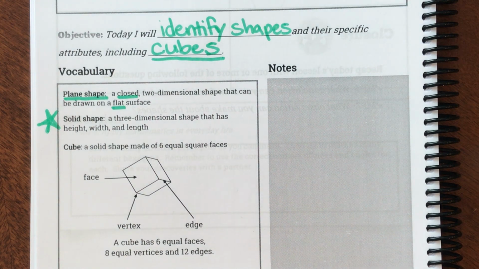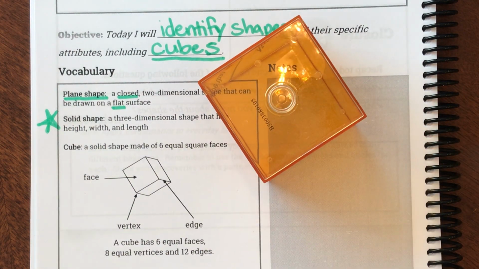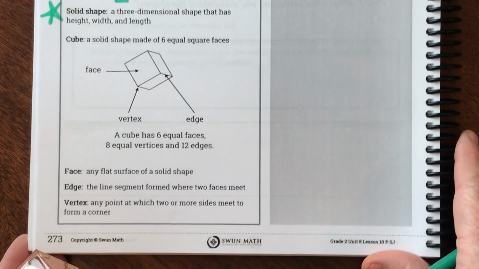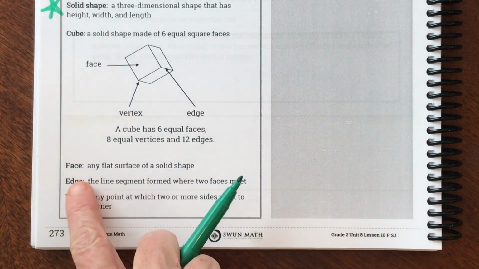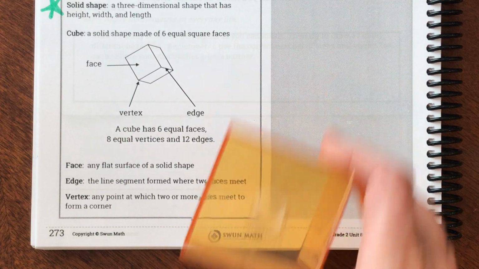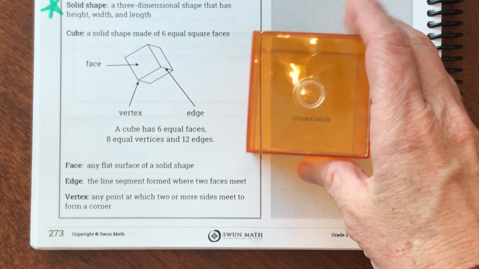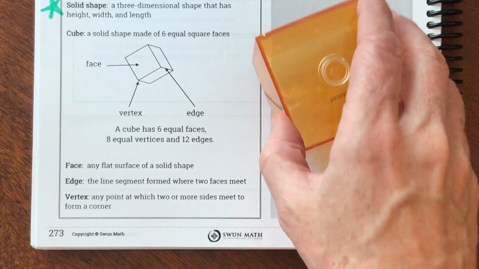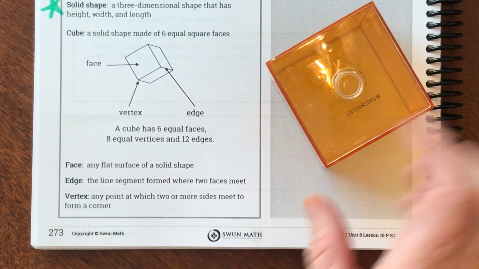Our next word, which is also new, is a cube, and this is an example of a cube. It's a solid shape made of 6 equal square faces. Let's look at what these faces are, as they give us our definition. A face is any flat surface of a solid shape. If we think about this cube, it says a cube has 6 equal faces.